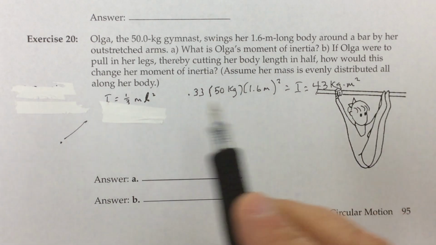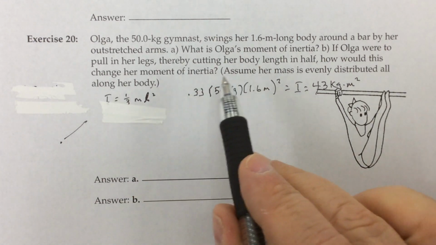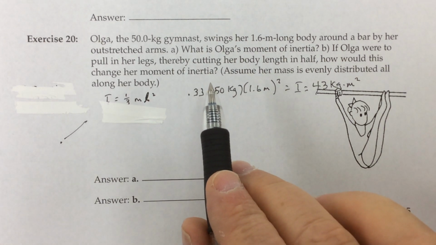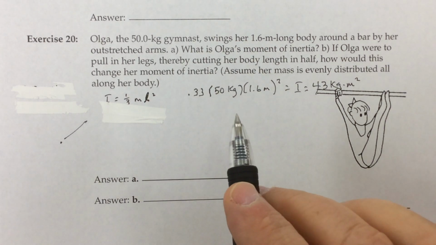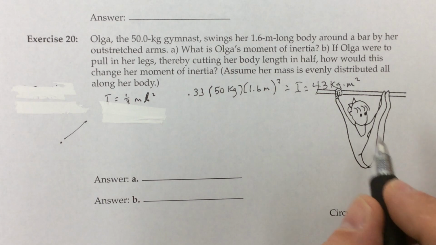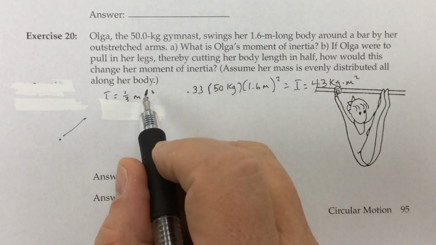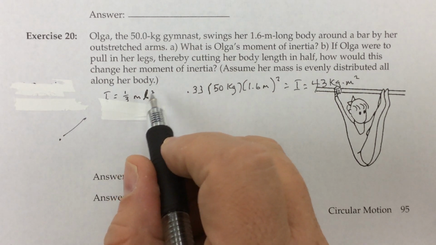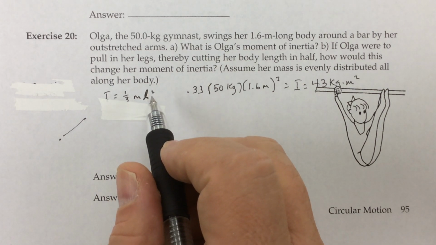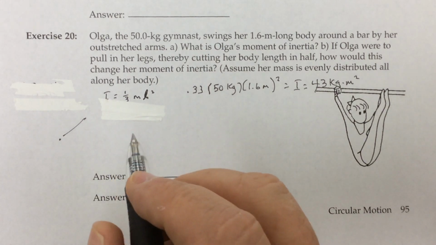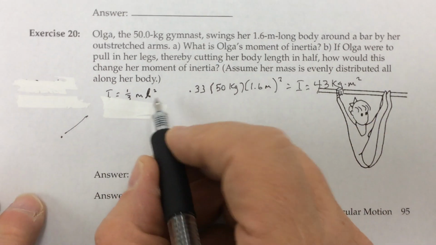B says if Olga were to pull in her legs, therefore cutting her body length in half, how would this change her moment of inertia? Well, if she's half as long, then this is half as long. Remember this is going to be squared, so it's not half. You'd actually have to take that half, square it, so it would be 1/4.